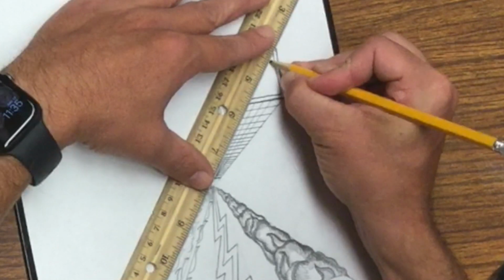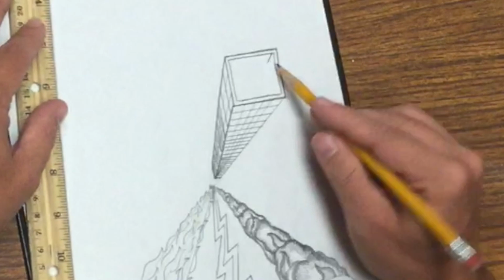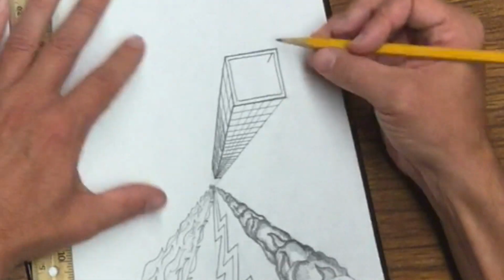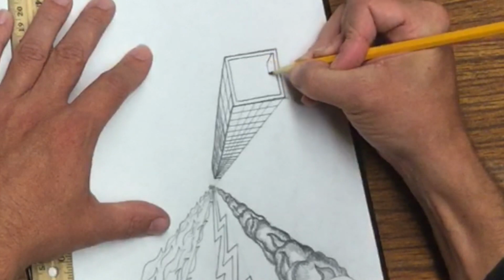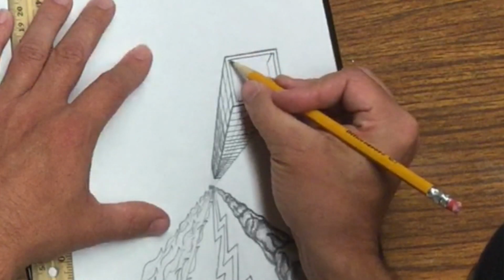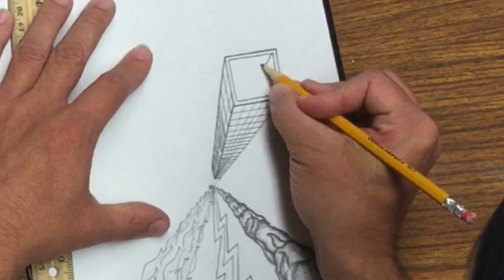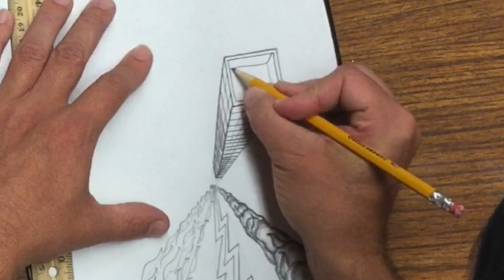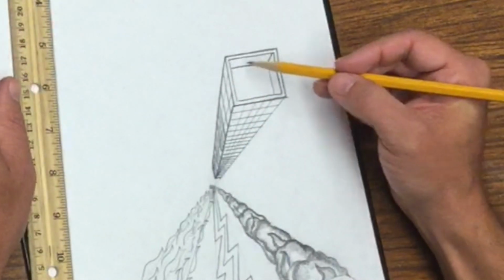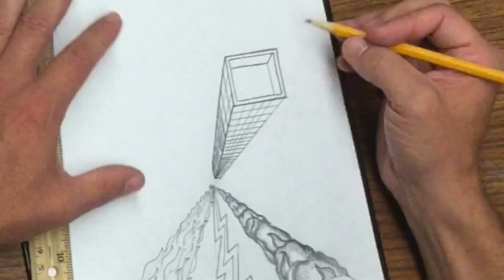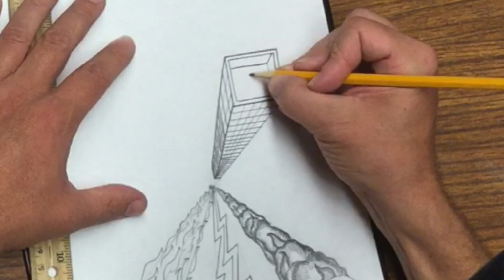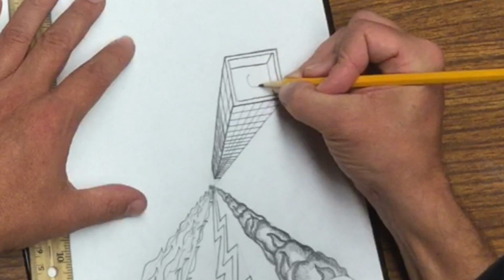We drop a connection line back right there. Okay, and I only put it just a little bit. Now watch. If I go parallel to this, go straight up and down right here, and then I go parallel to this, go straight across right here, and now it looks like there's a little recessed portion right on the top of the building.